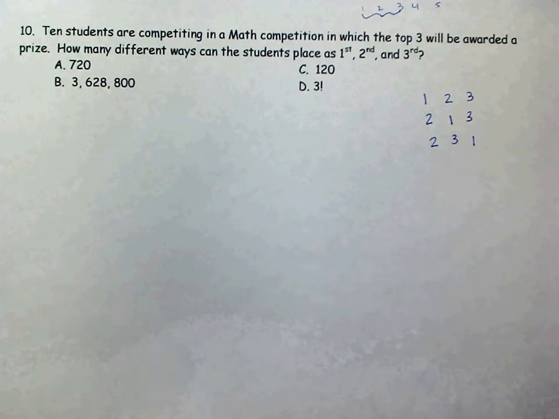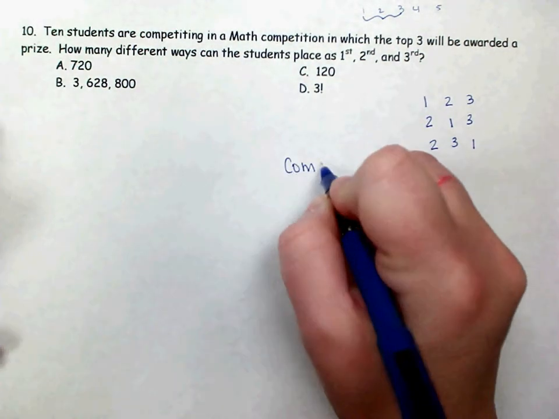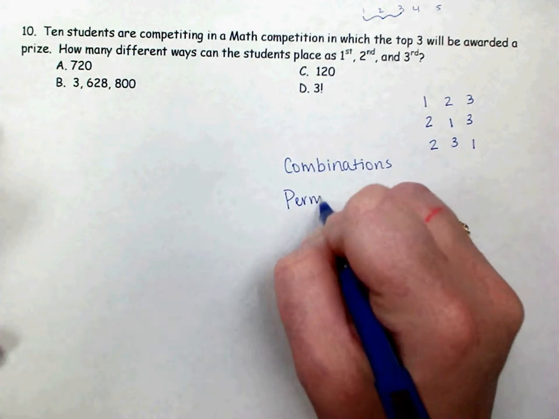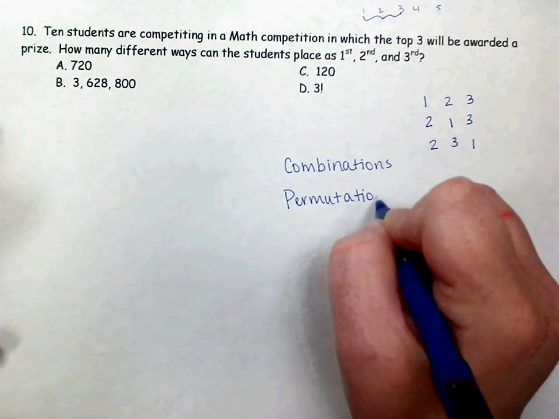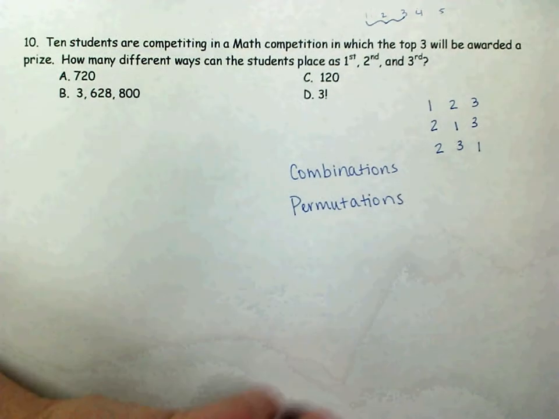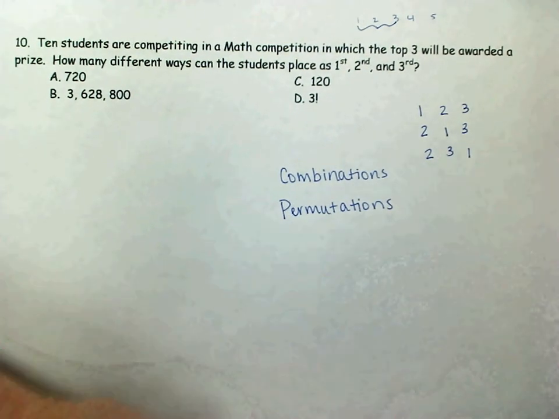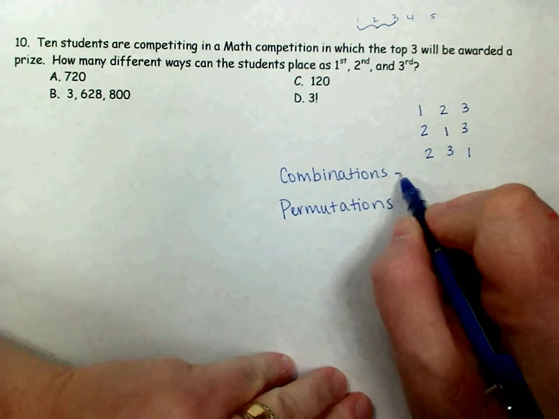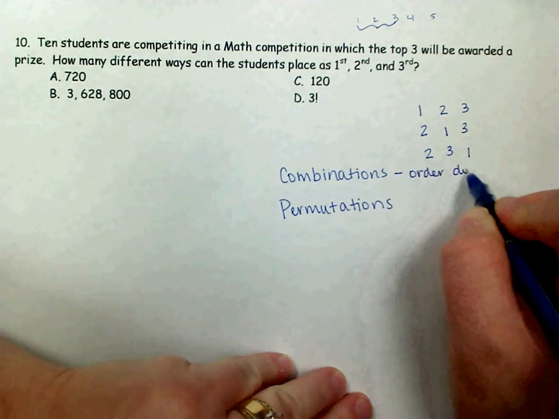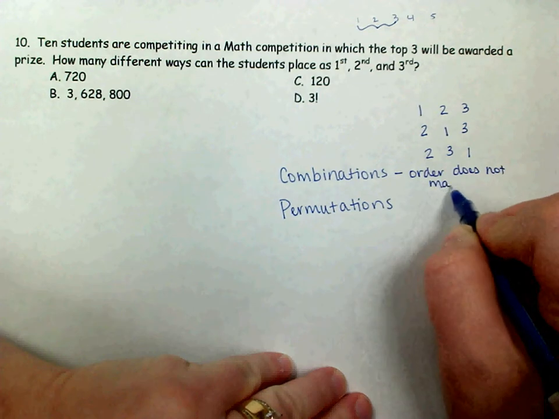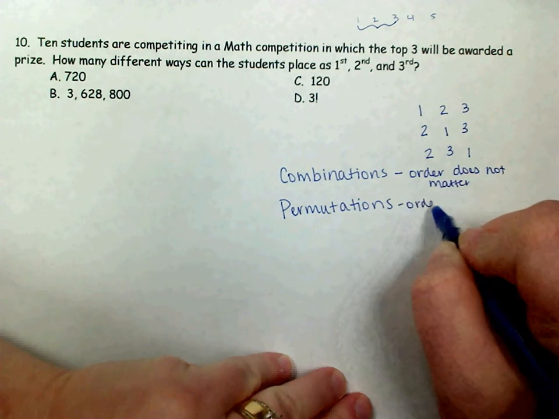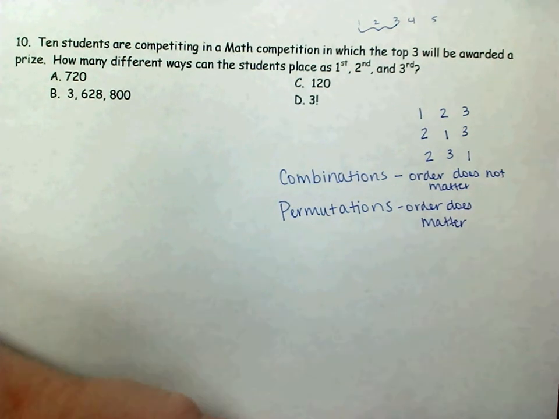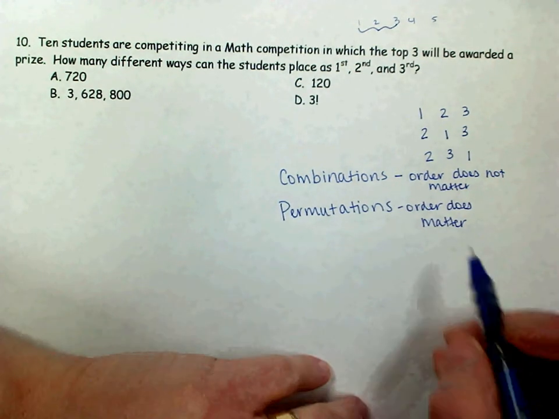So there are two terms here that we need to know, and they are combinations and permutations. Most of the time when we use the word combination, we're really not using it correctly. For example, you call your locker a combination lock, and it's really not a combination lock, because combinations are when order does not matter. Permutations are when order does matter. And when you're putting your 3 numbers on your locker, you have to put the 3 numbers in the right order. So your order does matter.